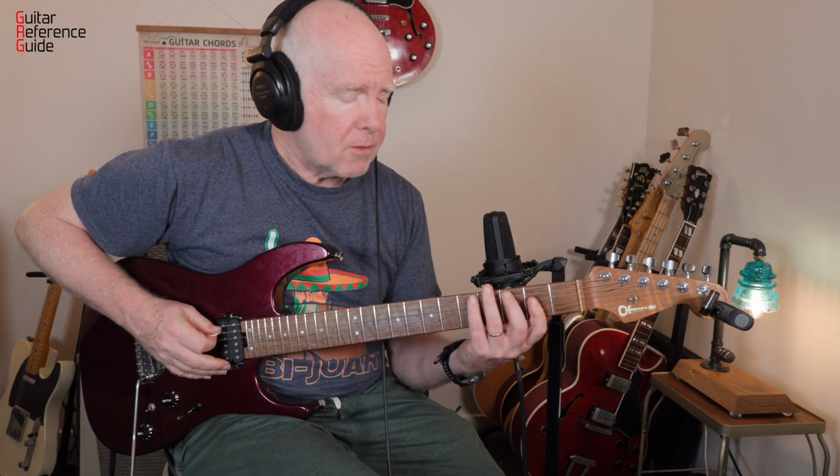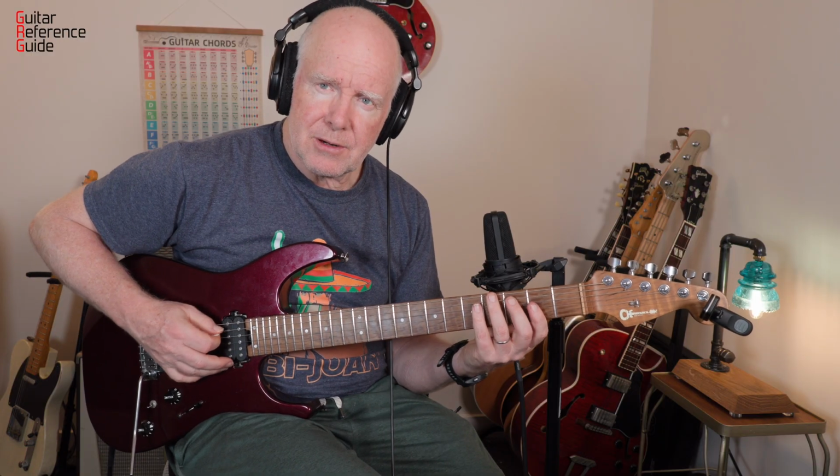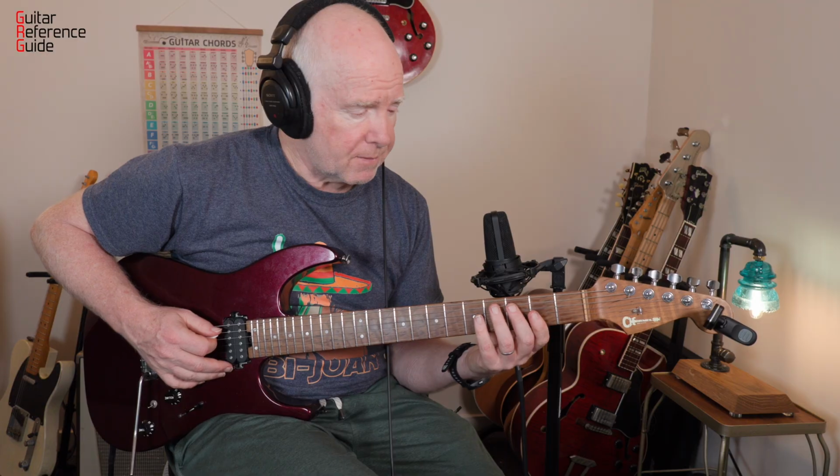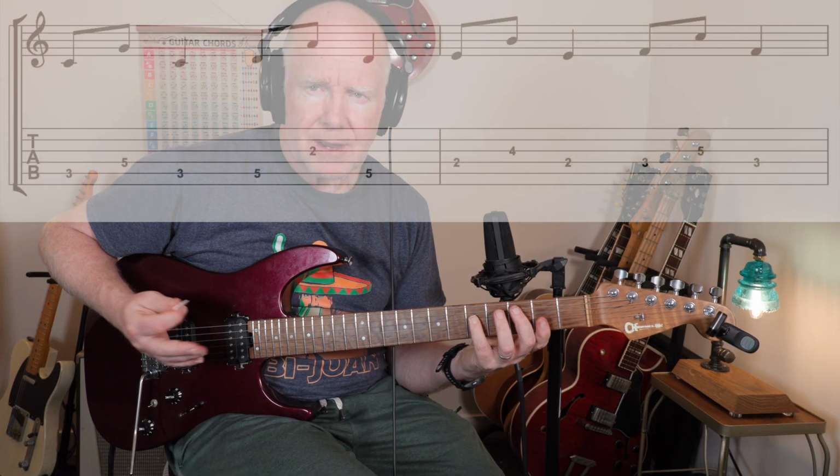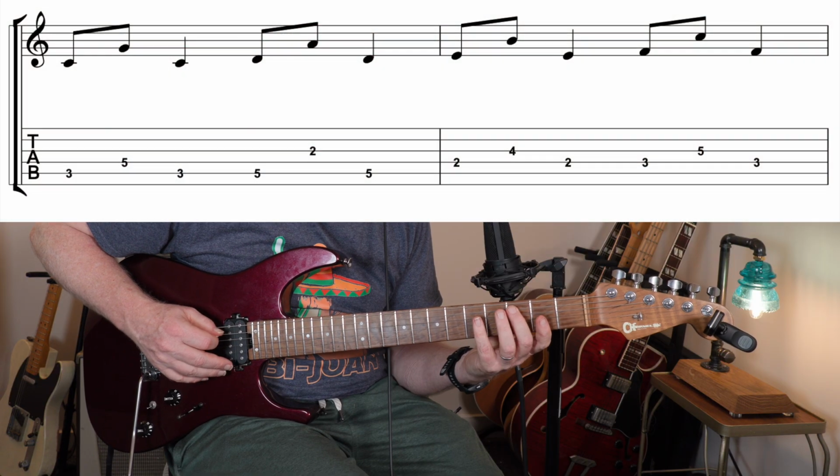Okay, so now we're going to dig into fifths. A great way to practice doing this is to literally play up to the fifth and then play the interval. So if I start with my C, my fifth is going to be G. If I just play through the exercise, it'll sound like this.